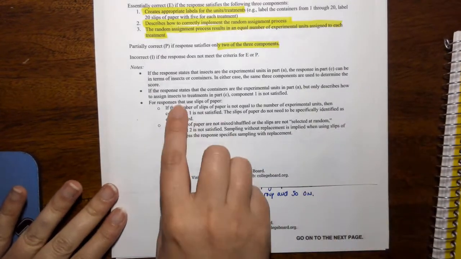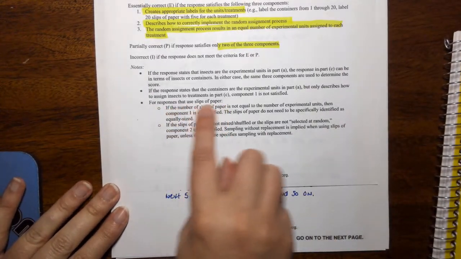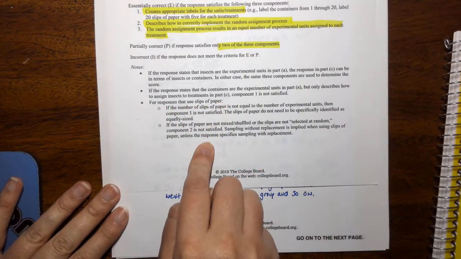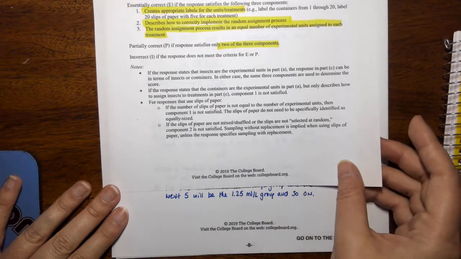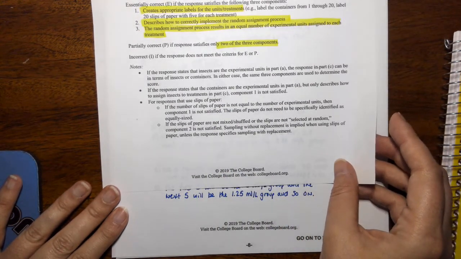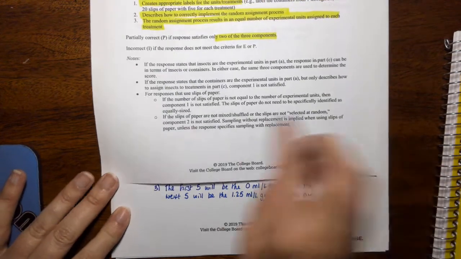Okay, so notice that they give us some options. They give us slips of paper, oh, look at this.